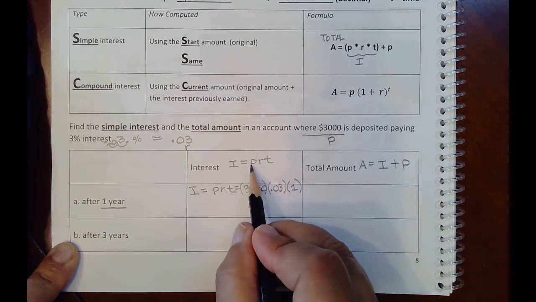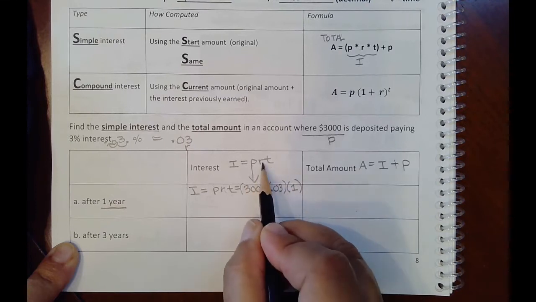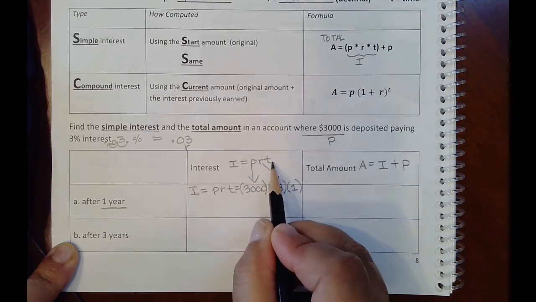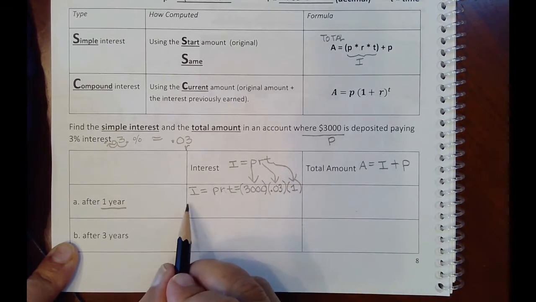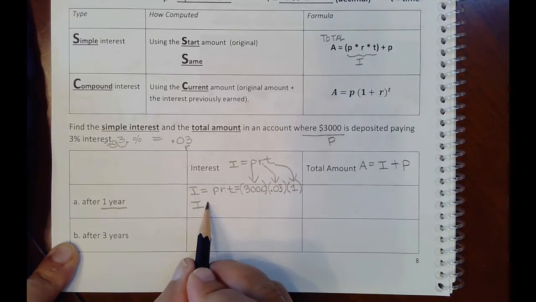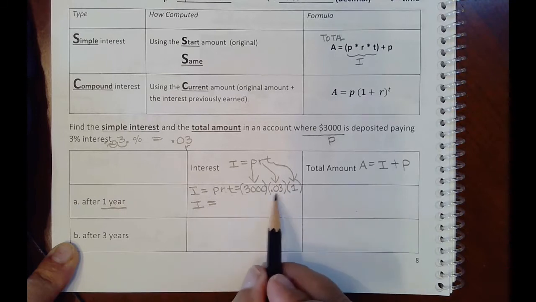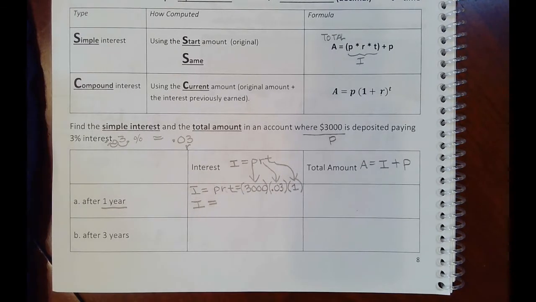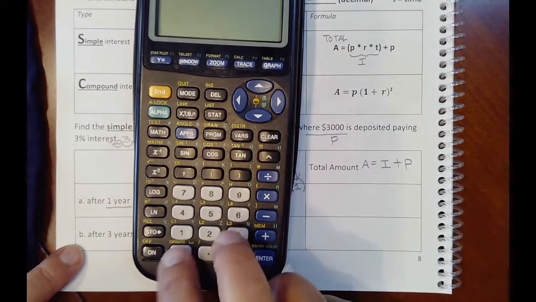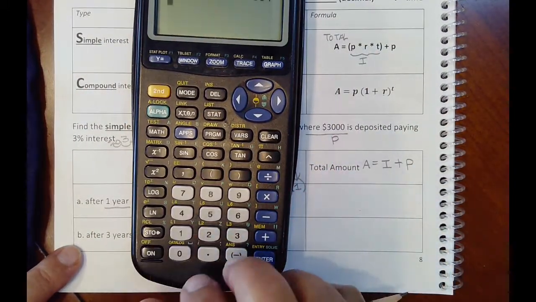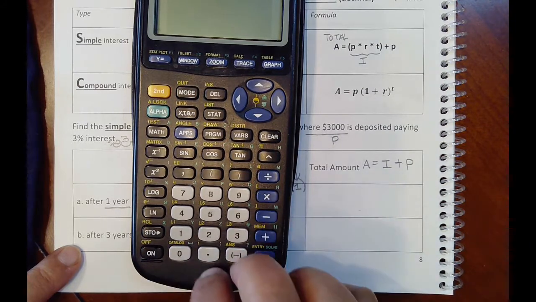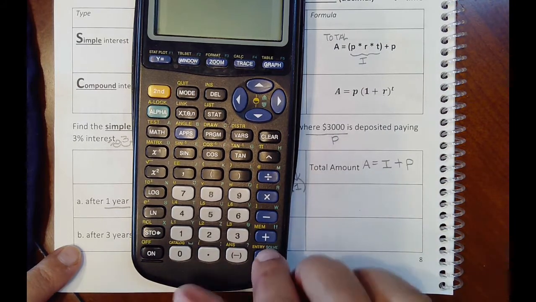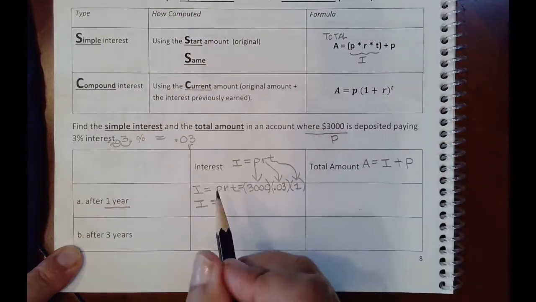Okay, so I just put in principal, rate, time. And then you can go in your calculator and you can multiply them. When you put 3,000 times 0.03 in your calculator, whoops, turn it on, that would help. 3,000 times 0.03, and you get 90.